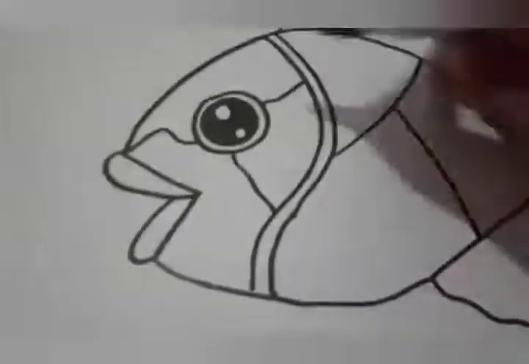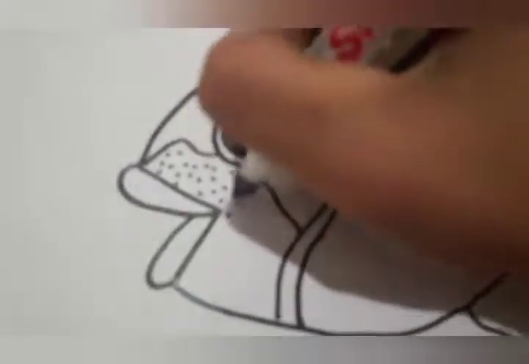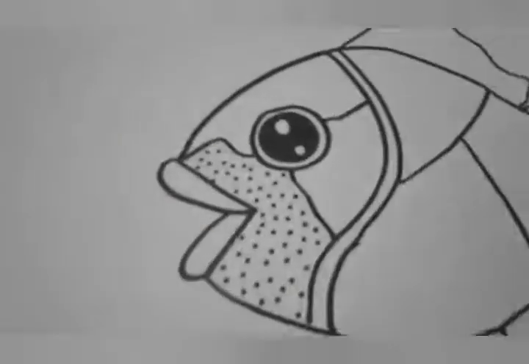Yeah, I will use the dots one. For the next pattern, I will use the first pattern.